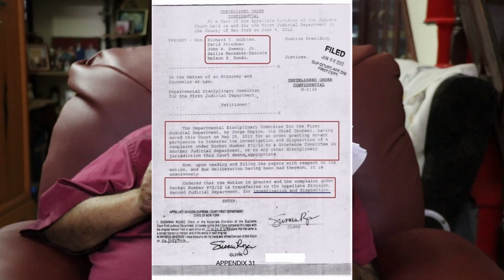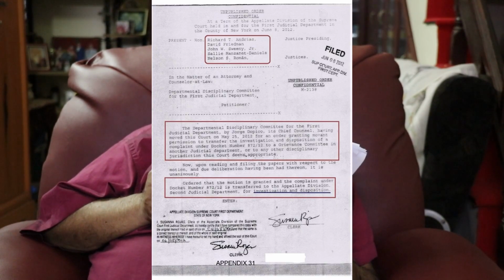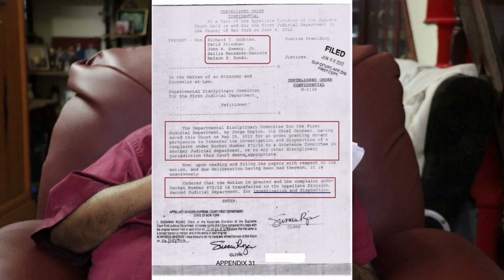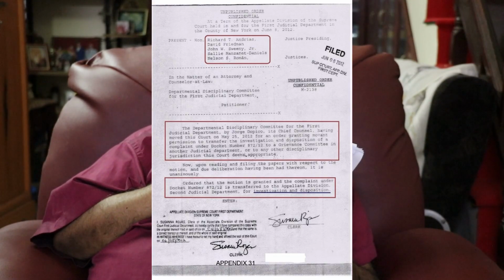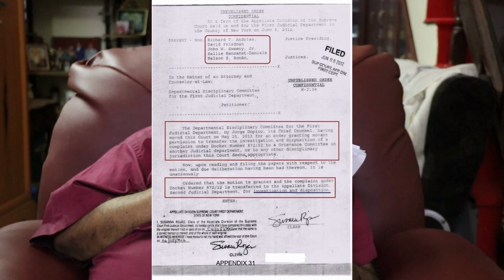M2138. This was signed by Richard Andrias, David Friedman, John W. Sweeny Jr., Sallie Manzanet-Daniels, and Nelson S. Román.